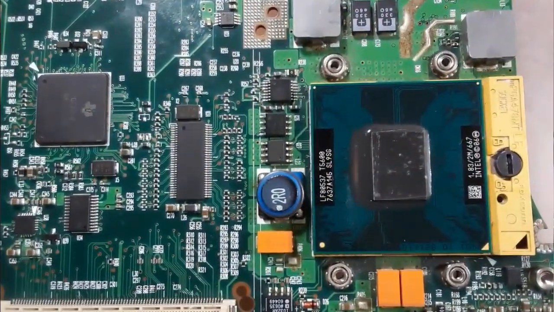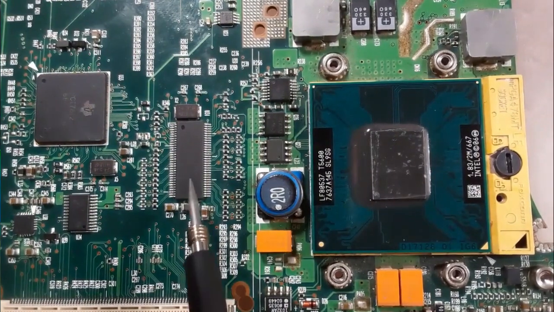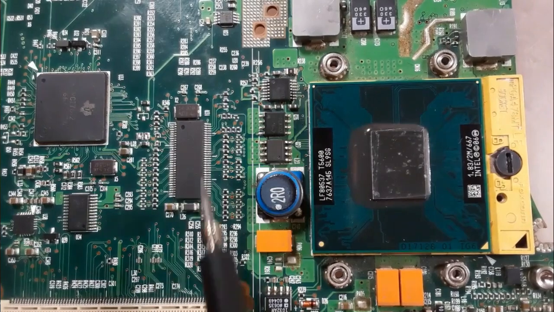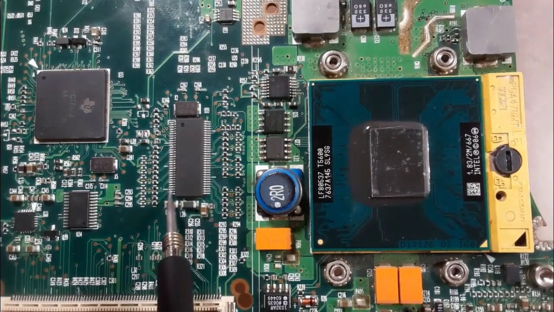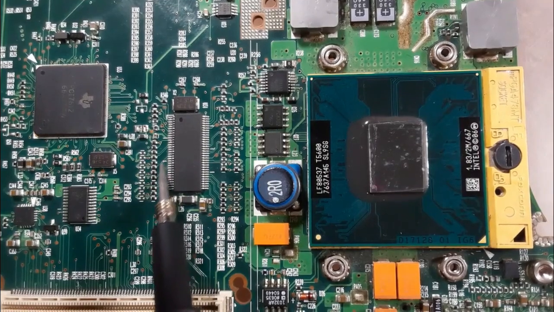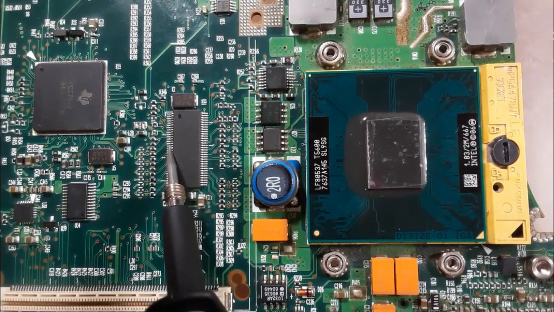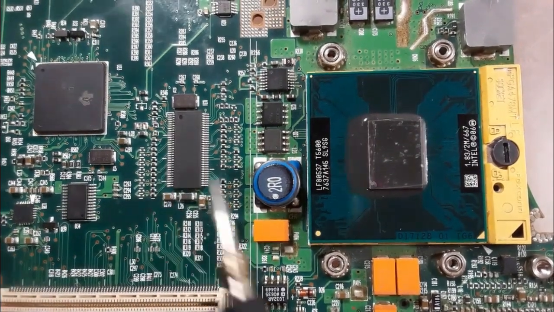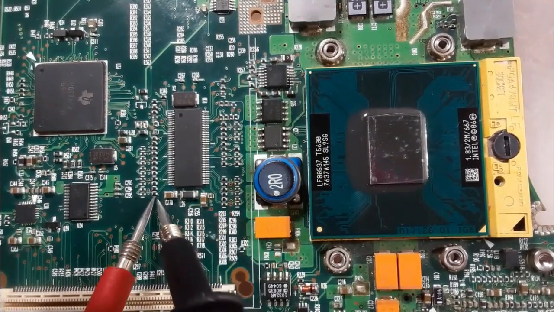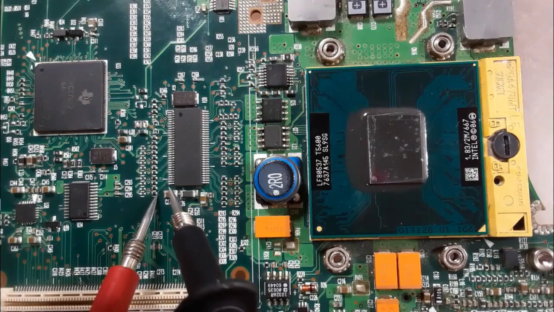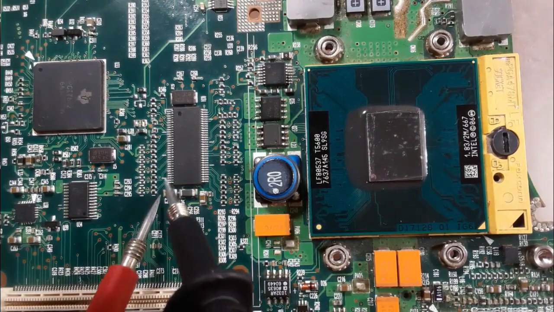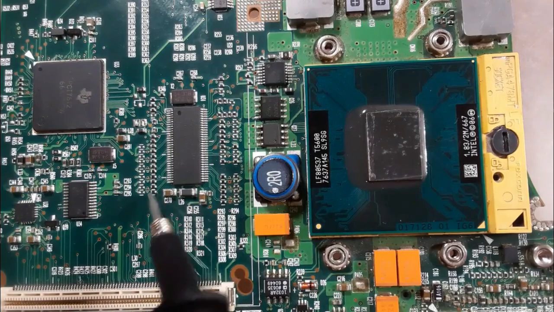Okay, so let's check this, for example. Here we have the clock generator. Always the clock generator. Near to it we have a crystal or a quartz. Always here we have small buses. All clock generator pins are connected to other components. For example, let's check this resistor. Here we have a tin bus. This resistor is connected to this pin. Why? Because I follow this bus.